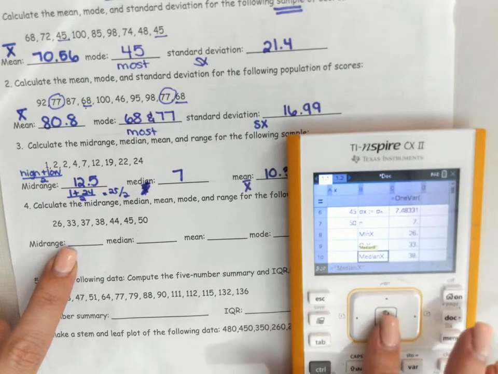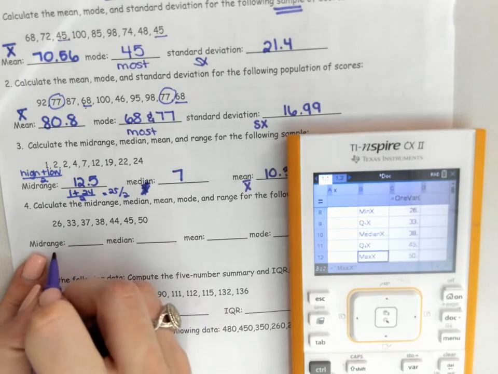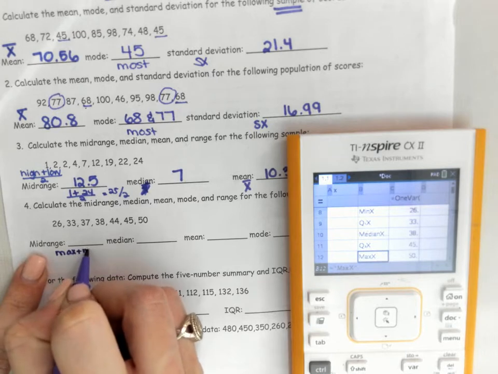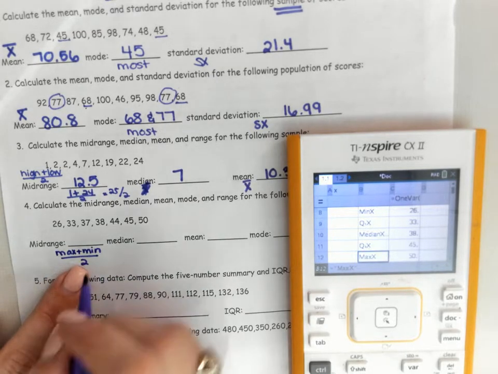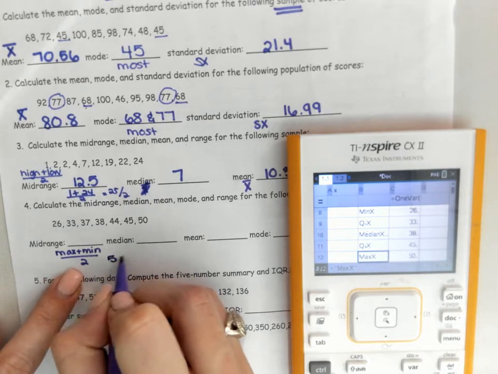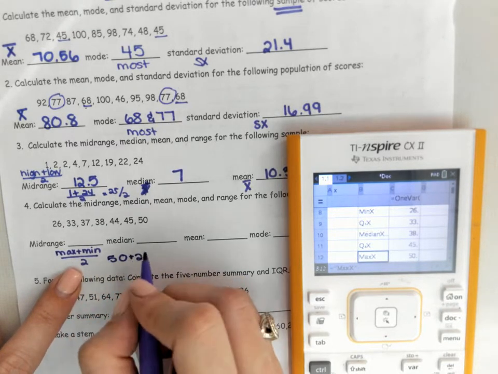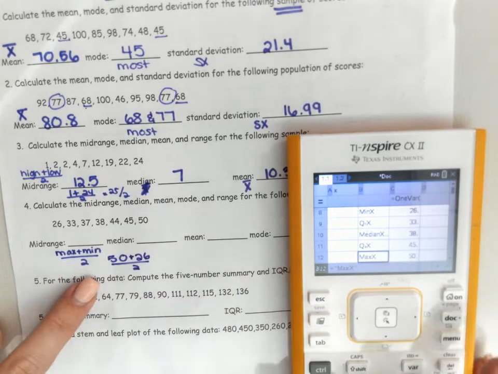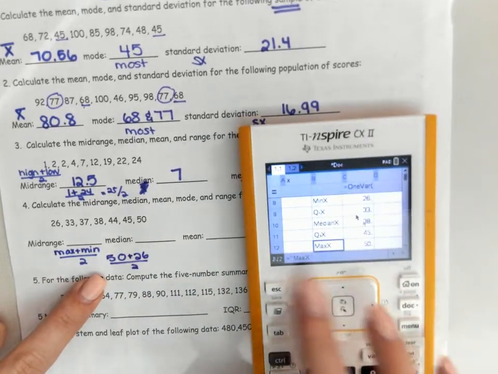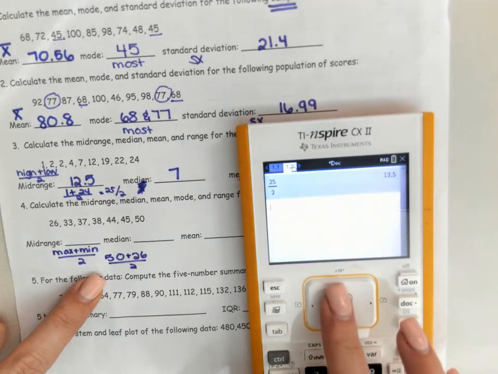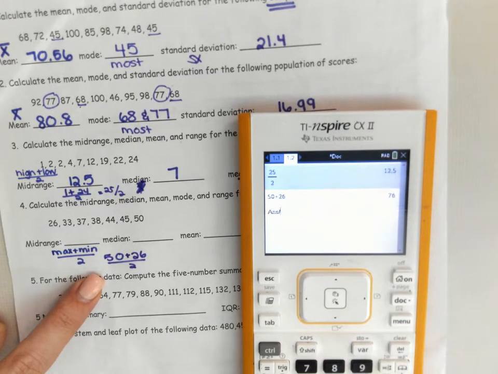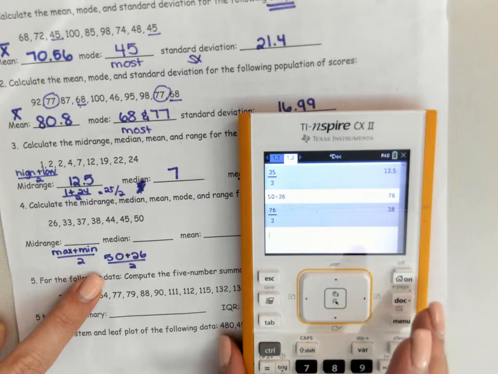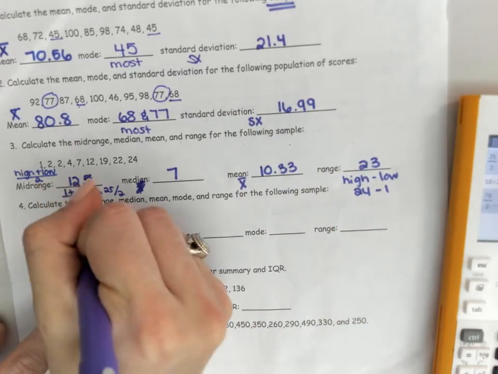So to find the mid-range, we do the max plus the min divided by 2, or high plus low divided by 2. So we have 50 plus 26 divided by 2. If I go back up here, I already have my little calculate screen open, so I can do 50 plus 26 divided by 2 is 38. So my mid-range is 38.